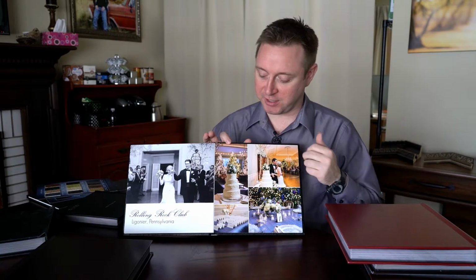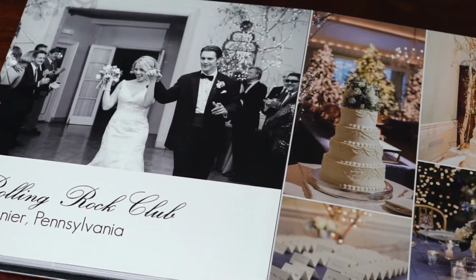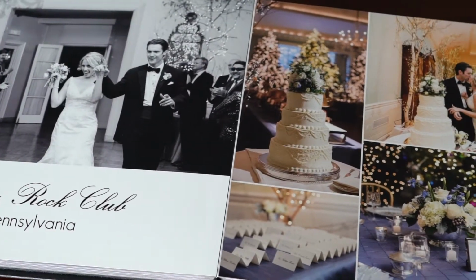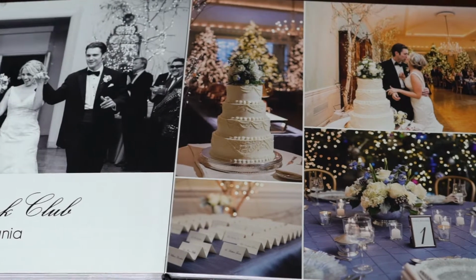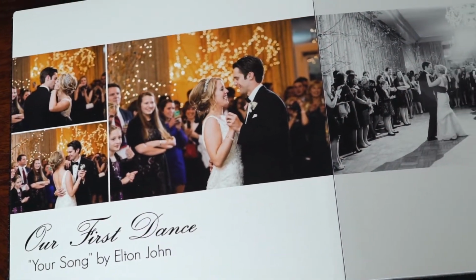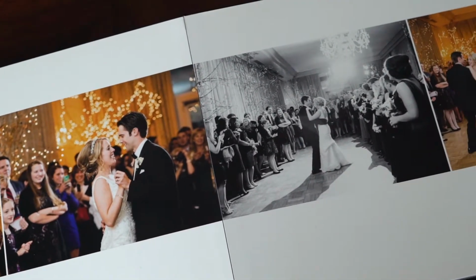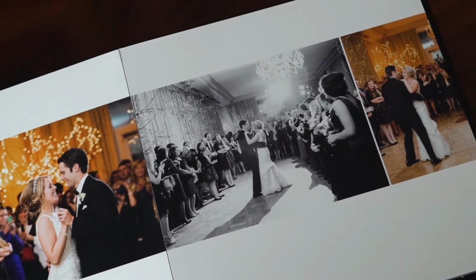Just like we introduced the ceremony, we're going to introduce the reception. So some of the details, maybe the introductions, just the early moments, but we want to establish where the reception took place. We even like to have a spread just for the first dance. So you'll go through your first dance together and pick out your favorite moments. Again, let us know the song. Just like before, as this album gets passed down to future generations, they'll know what your first dance song was.